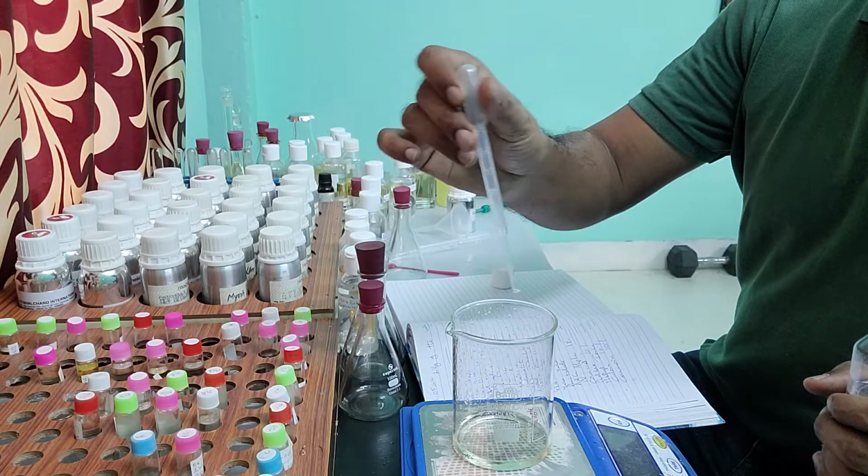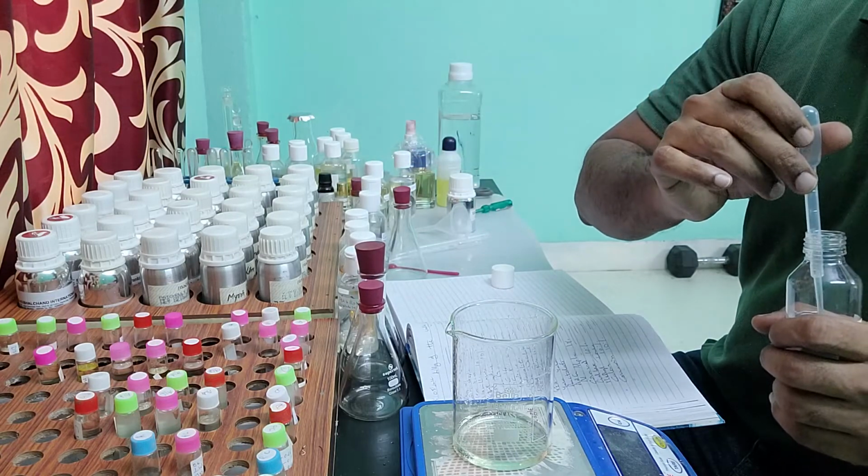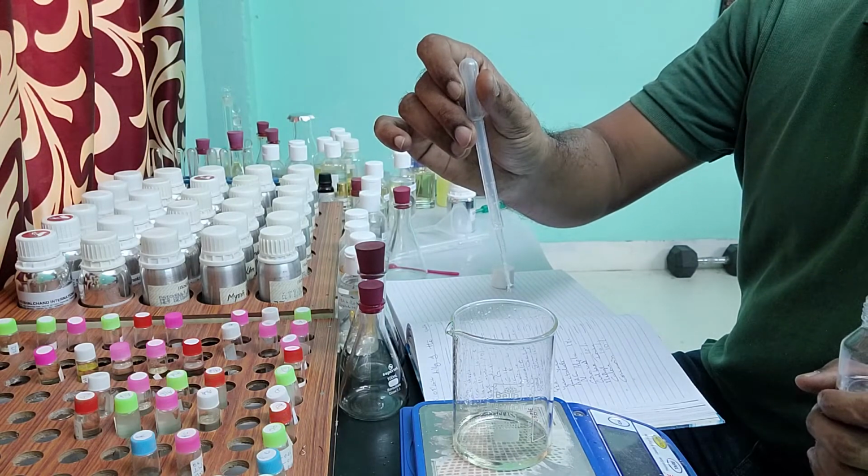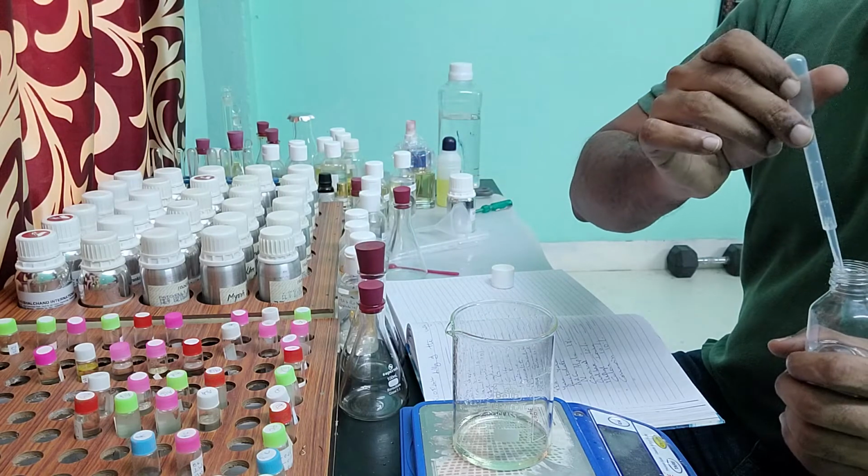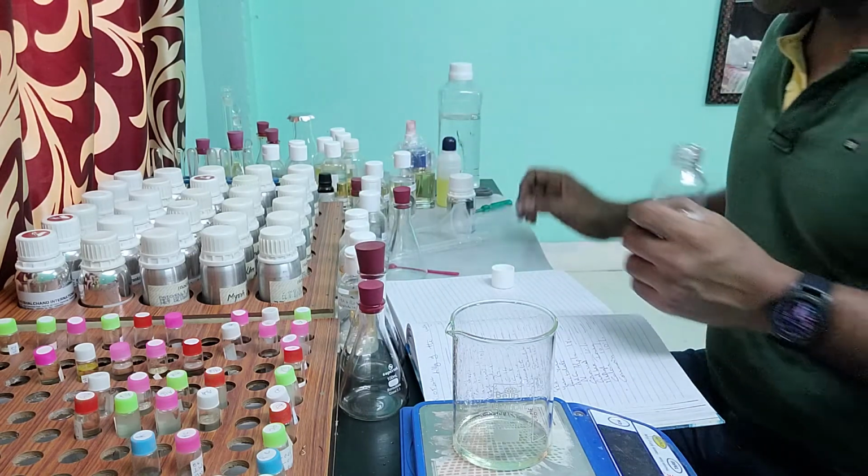Since I decided on making this a fruity and floral composition, I would like to add some fructalate, 0.2 grams.